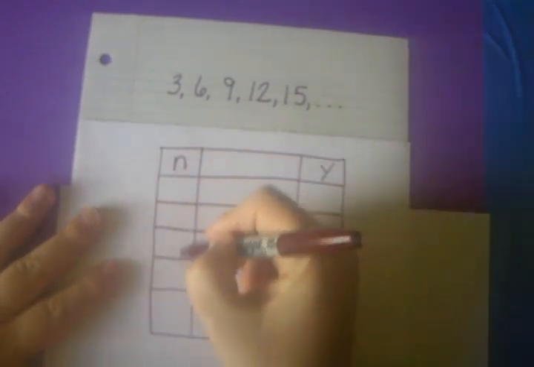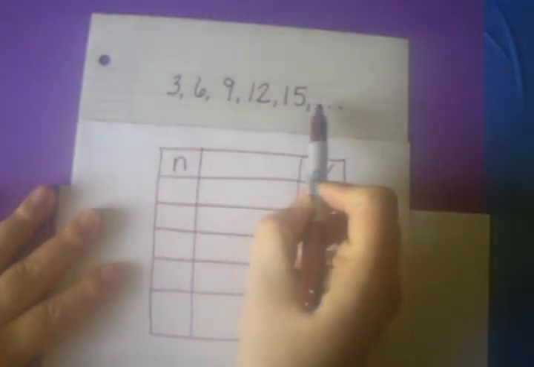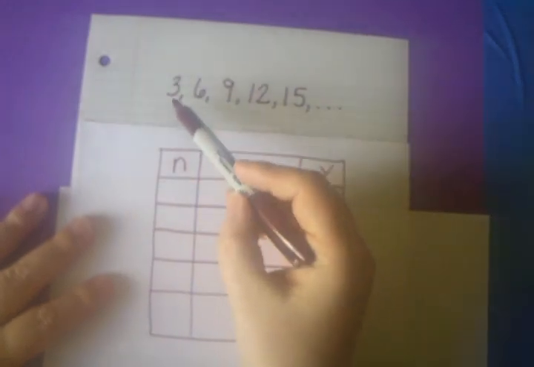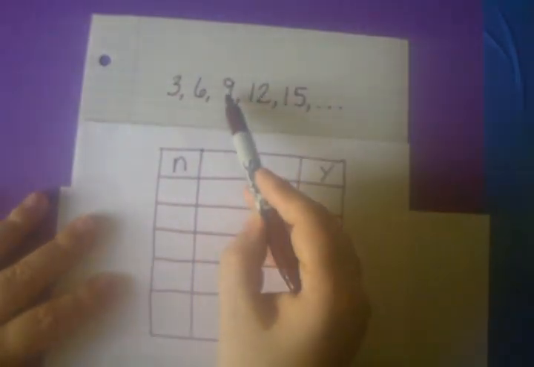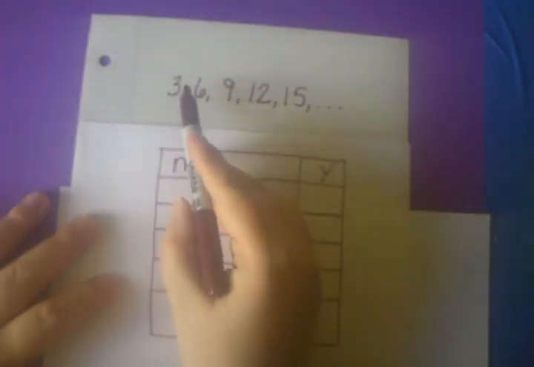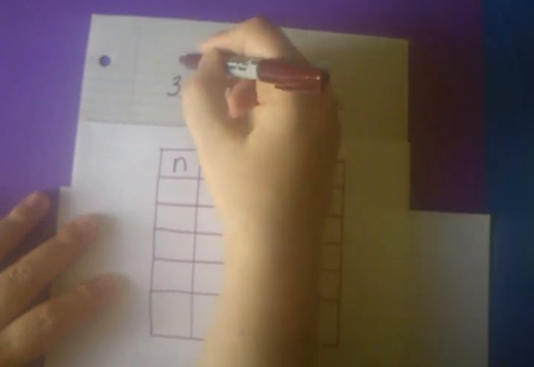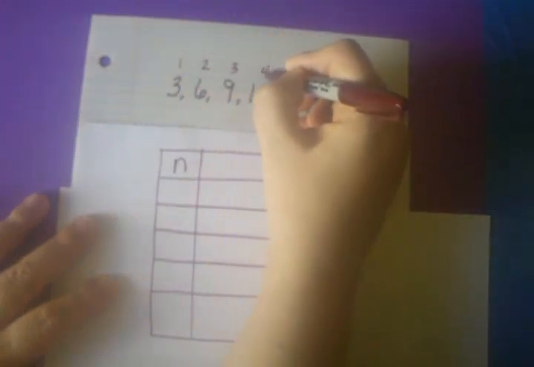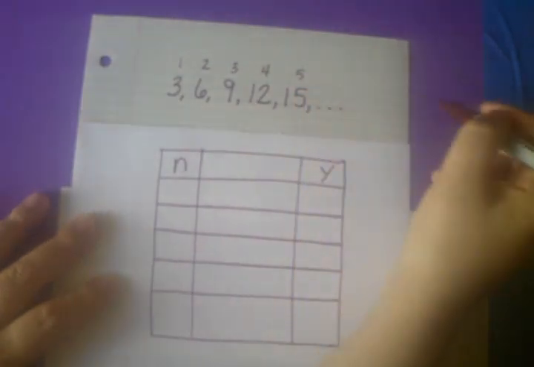This n refers to what spot these numbers are in. The 3 is in the first spot because it's the first number in the sequence. The 9 is in the third spot, the 12 in the fourth, and so on. So the number of the spot: this guy's in spot 1, this is 2, this is 3, this is 4, this is 5, and so on.